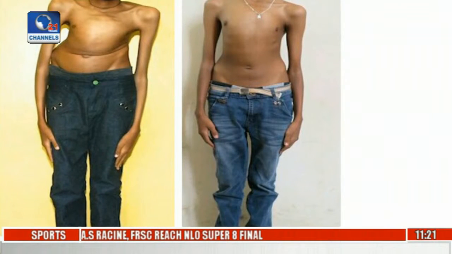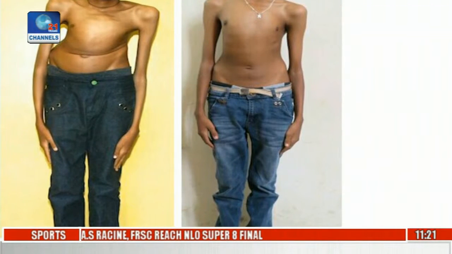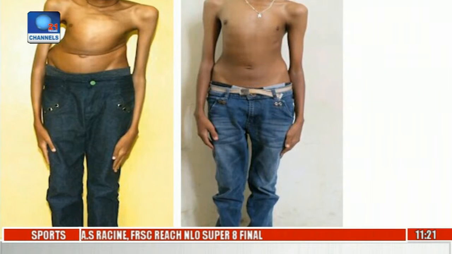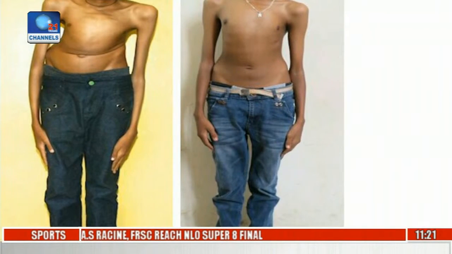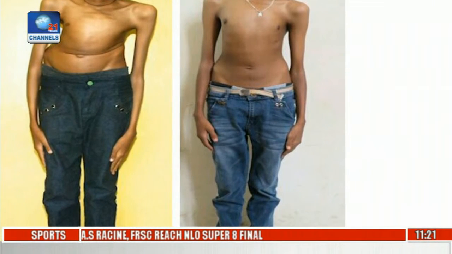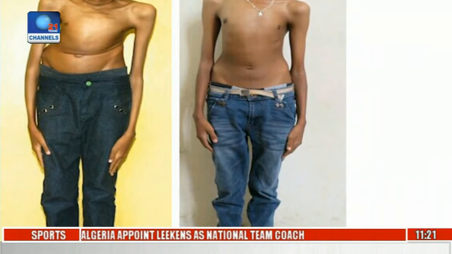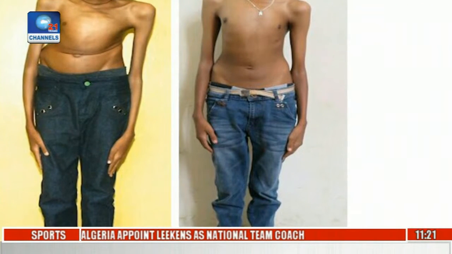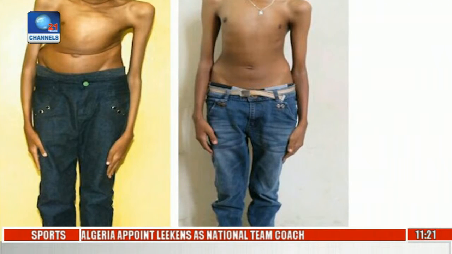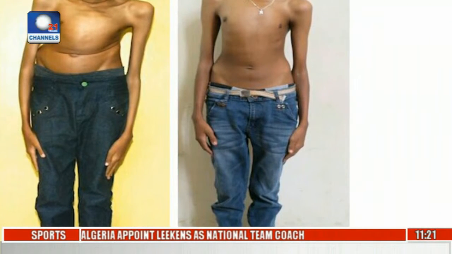The underserved population, that's where you pick some of your patients from. What do you look out for before you pick these people? Yeah, so underserved populations, when we talk about it, is basically our sub-region where we don't have expertise in managing complex deformities, just as you see on the screen.